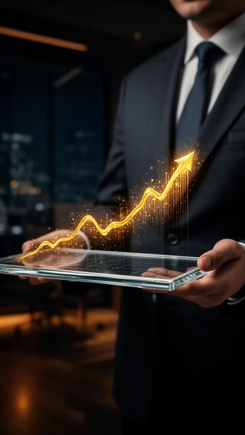Let's start with an uptrend. An uptrend occurs when buyers are consistently stronger than sellers. But how do we identify it? Look for two things: higher highs and higher lows. This is the heartbeat of a growing market.